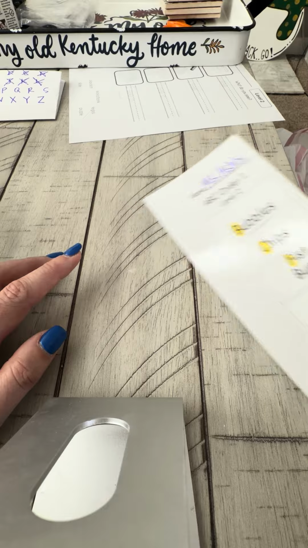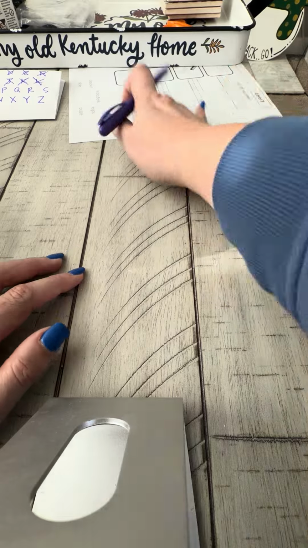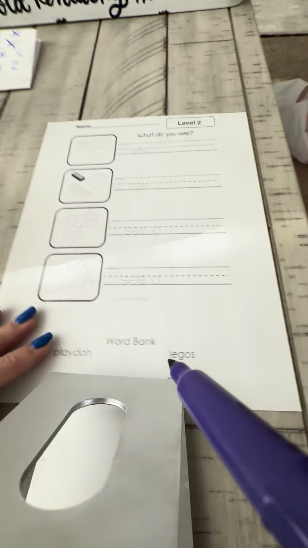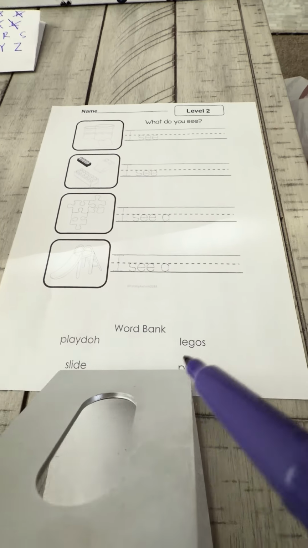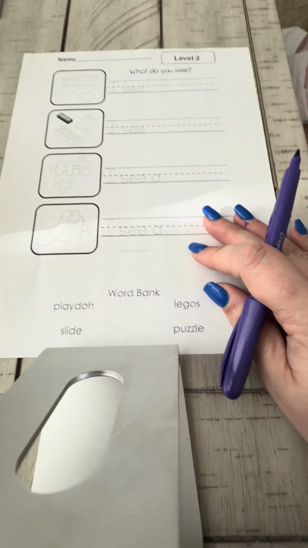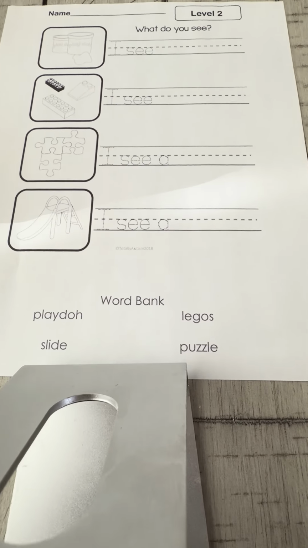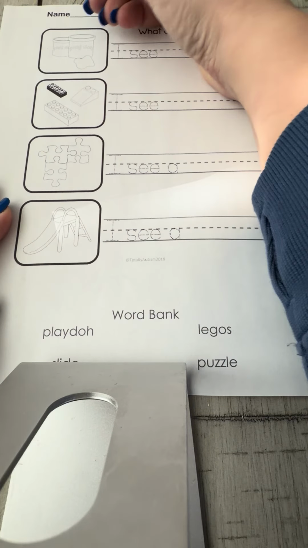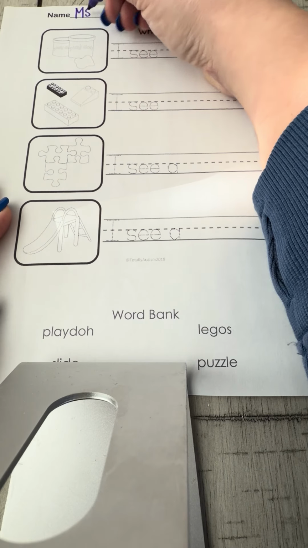And we're going to move on to our last page, which is the writing page. All right, very similar to the other writing pages that we've done this week. We'll keep on rolling. Zoom in just a little bit. Okay. All right, so we'll start with our name, of course.